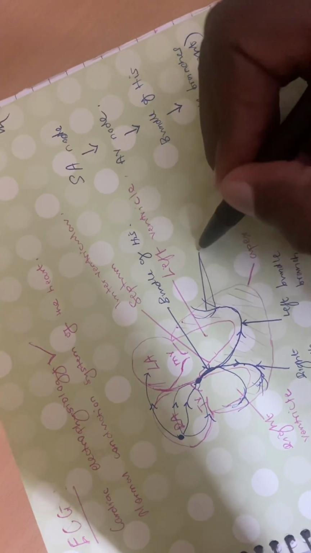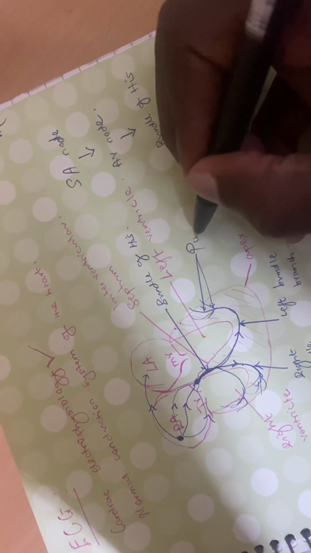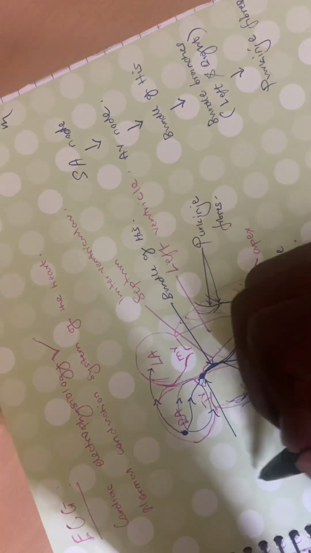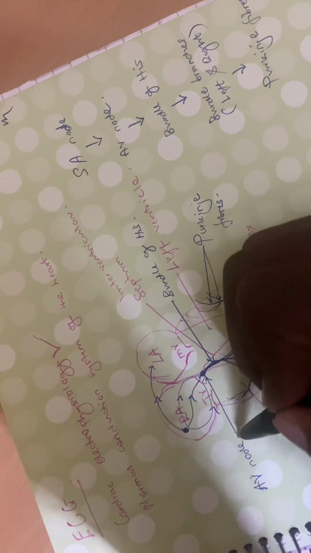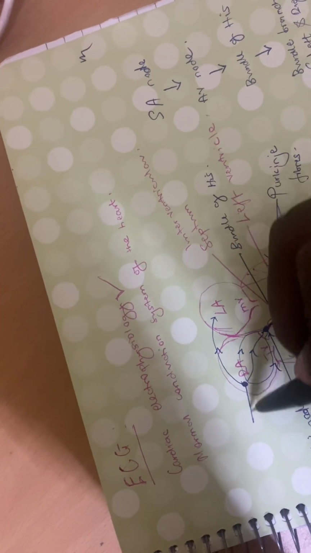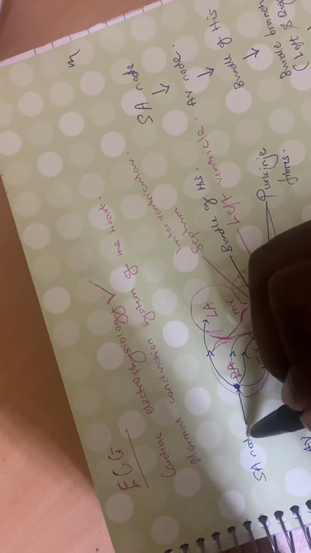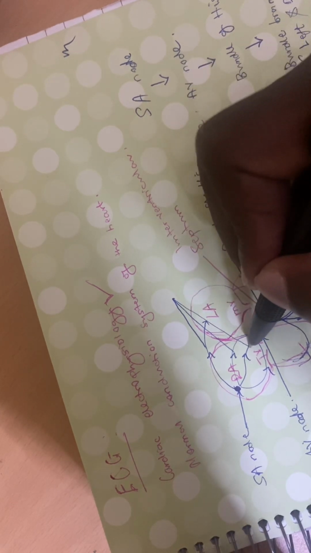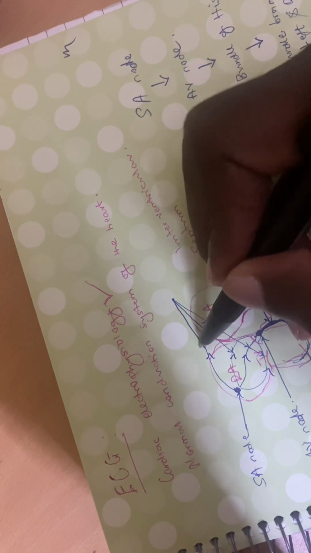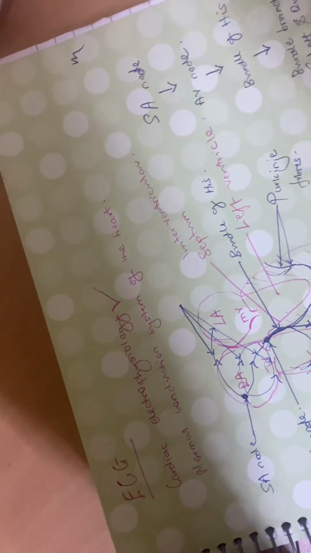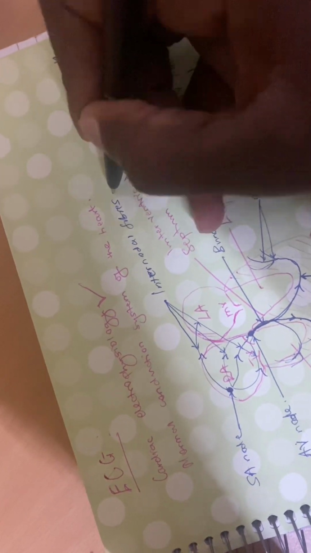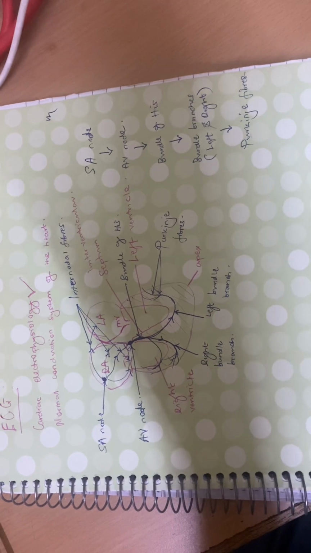These are Purkinje fibers, and then this is AV node, and then this is SA node. And then these are internodal fibers. Yeah. So that is the conduction system. It is crowded, but it's clear.